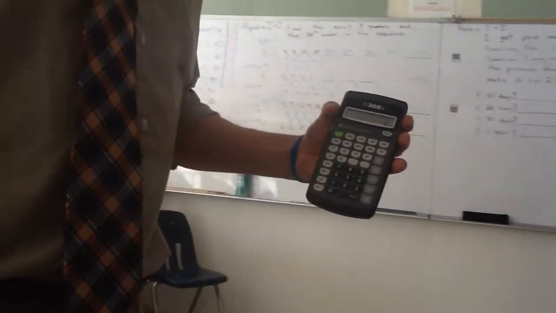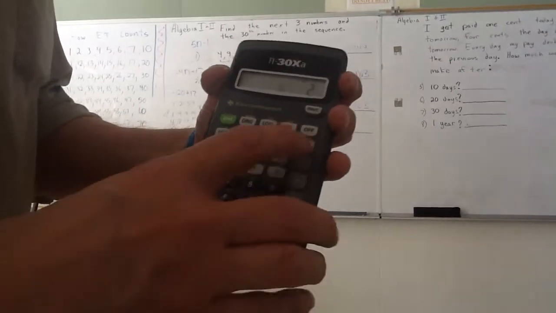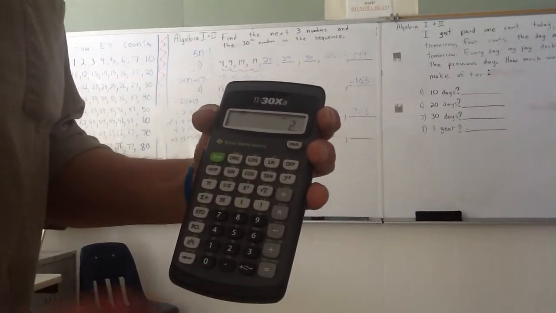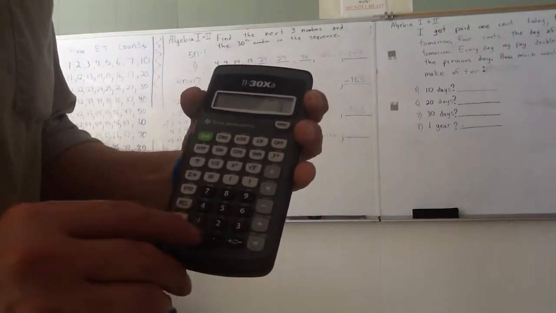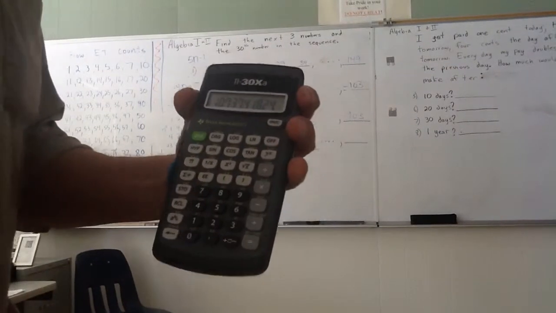Can you see it? So, you basically take your 2, you press the y to the x button, and then you press 30. Make sure to press equal afterwards. Got that?